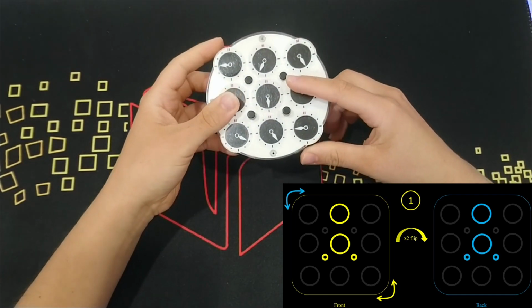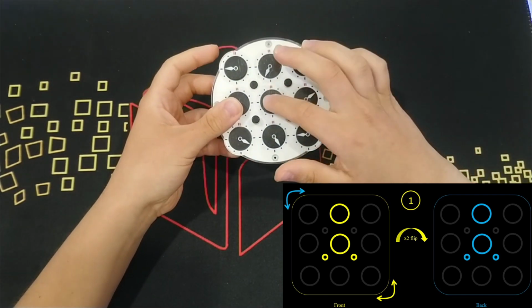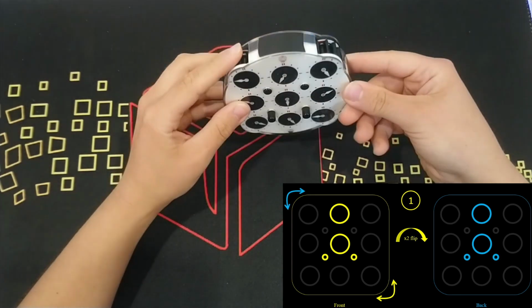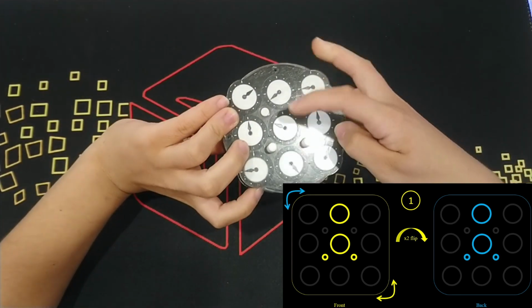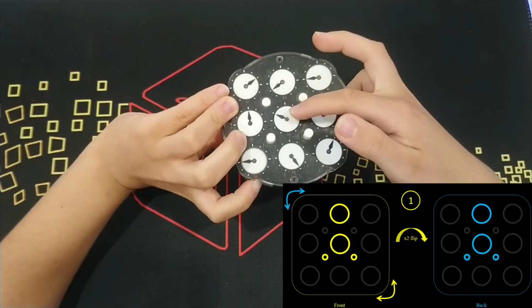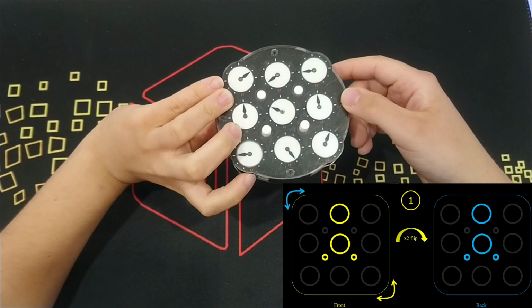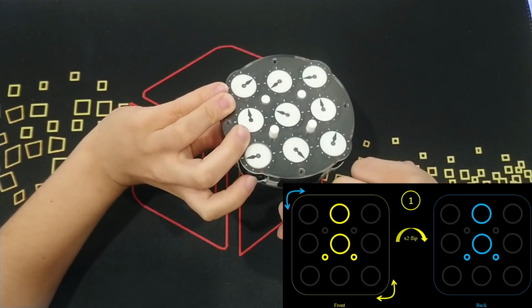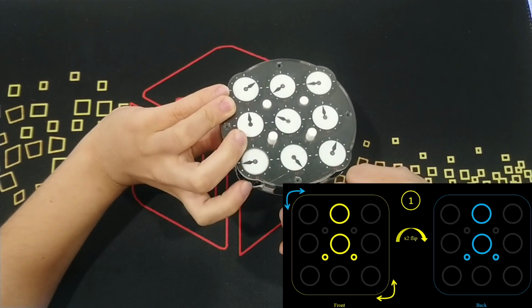So now the alignment on the front face is easy since you can see both clocks. But on the opposite side, during inspection, you're going to want to calculate how many hours apart the two clocks are. So for example, here they're 2 hours apart, meaning I'm going to have to perform a 2-hour turn in this direction with my index finger to align the two clocks.